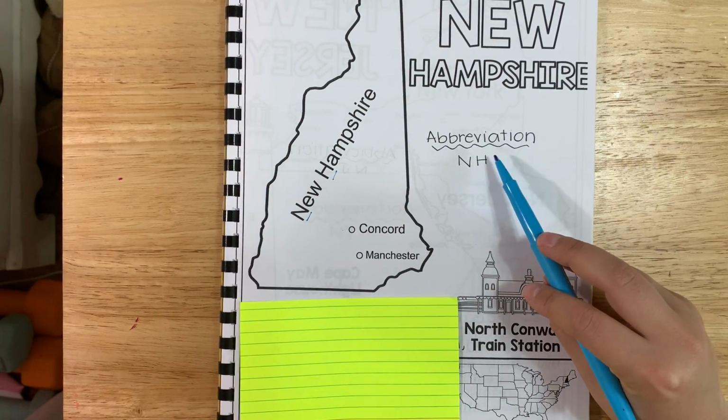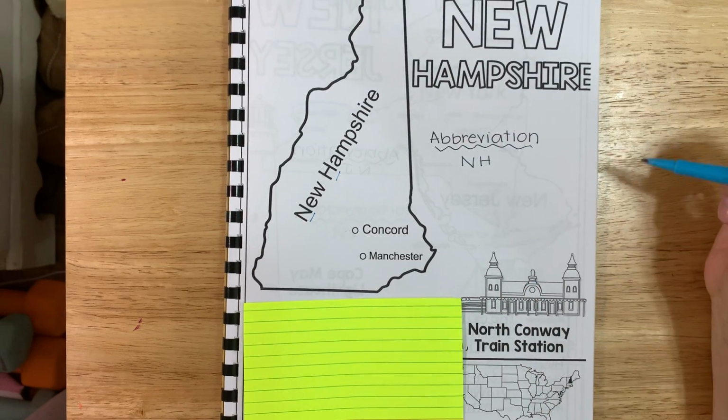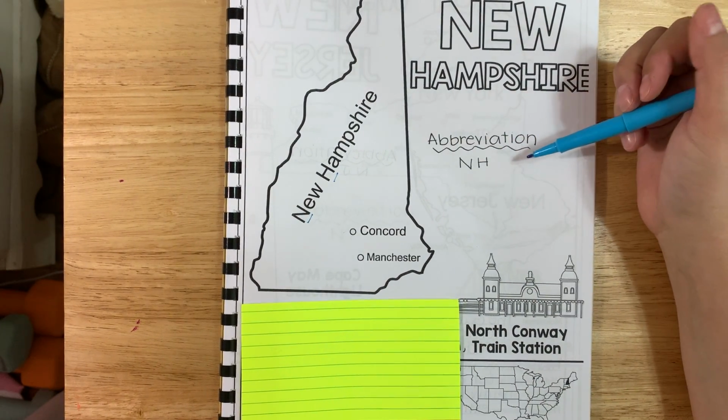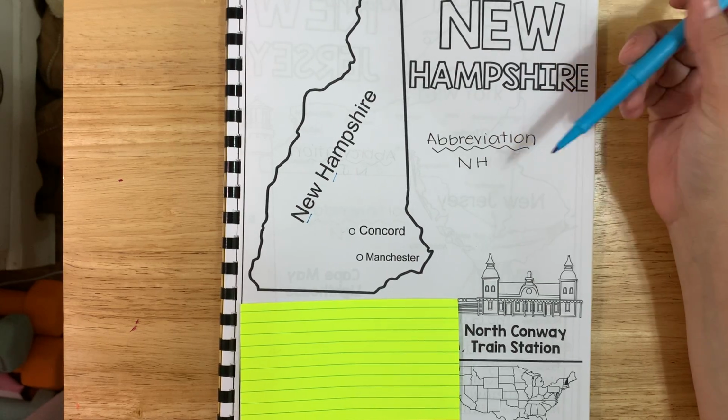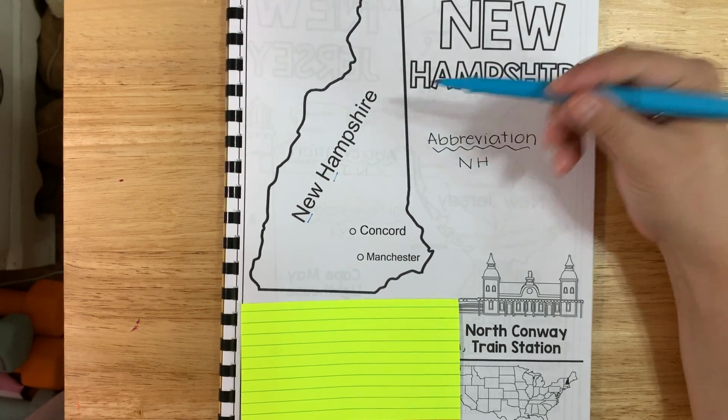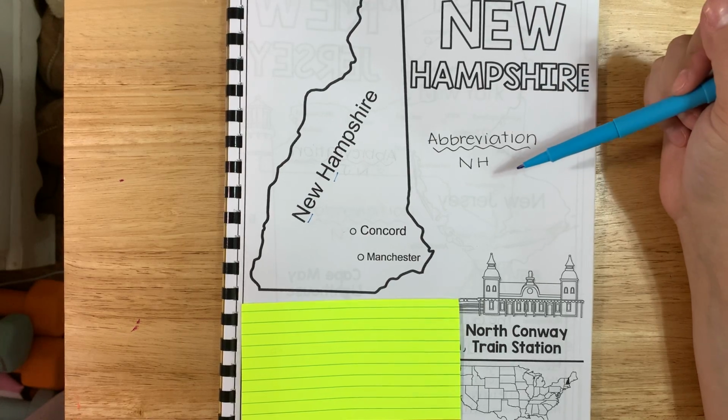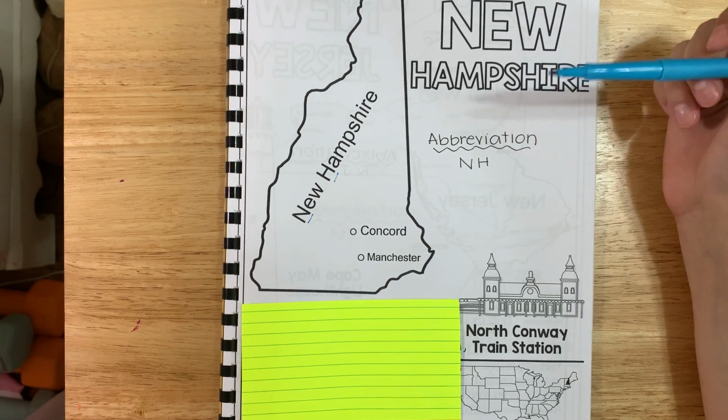It's very important that we always write the abbreviation so we can start remembering them, because a lot of maps nowadays, even on our smartphones and apps and things like that, give the abbreviation just because there's not enough room to write the entire name of the state. So it's important that we know these abbreviations.